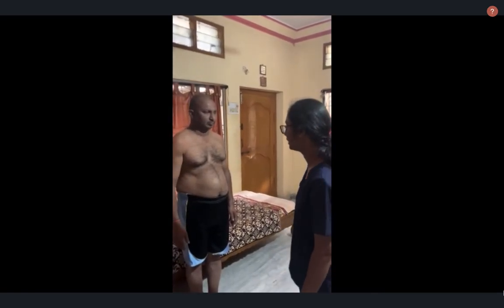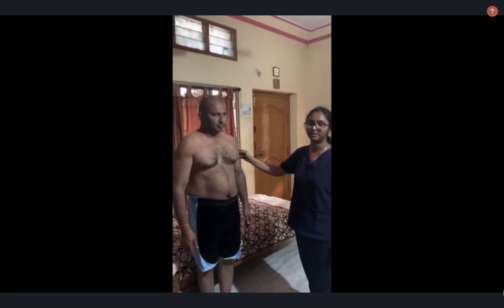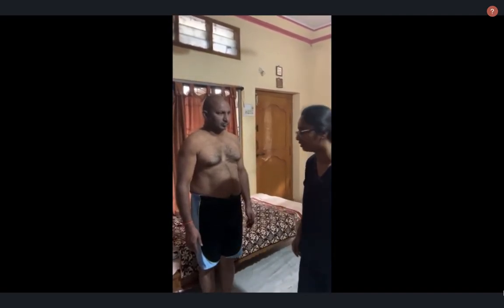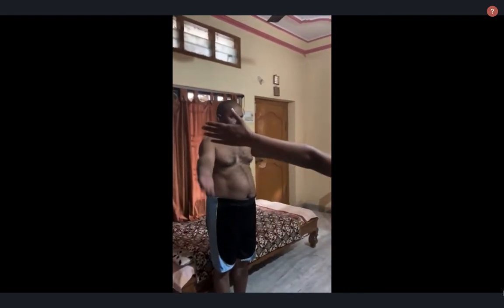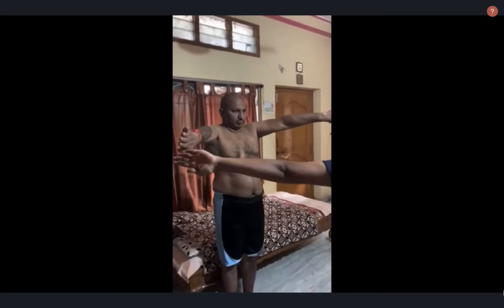Now we are going to do the empty can test. In this test, the patient should be in a standing or sitting position and then ask the patient to follow your instructions. Sir, can you please follow my instruction? Flex your arm 90 degrees in the scapular plane and then internally rotate your arm.